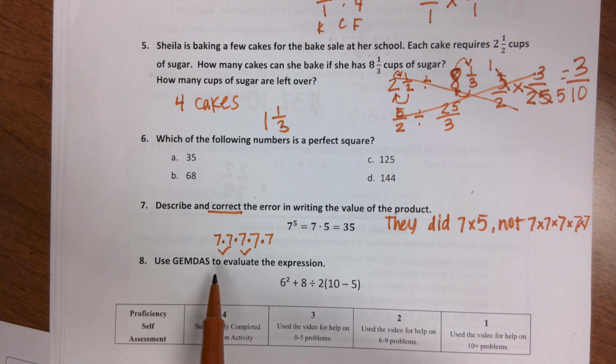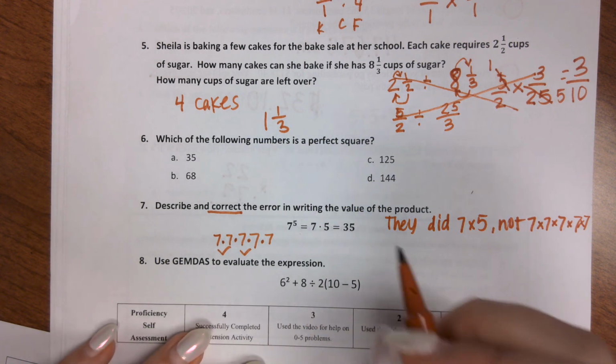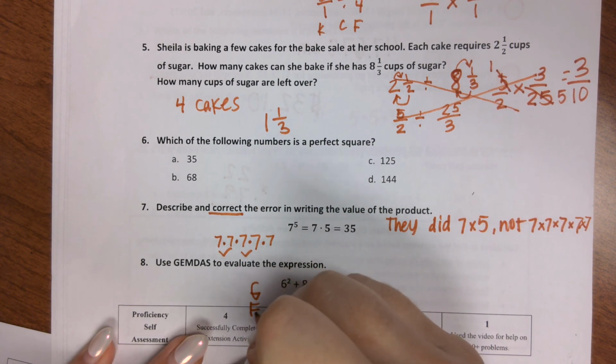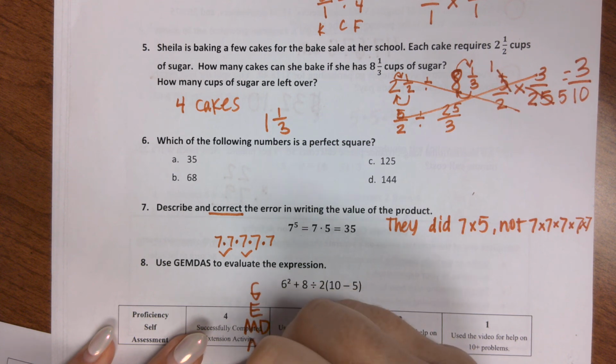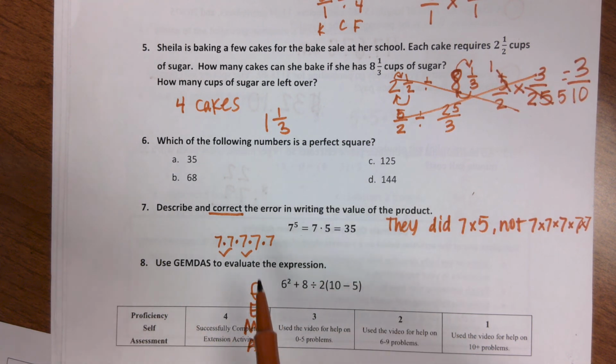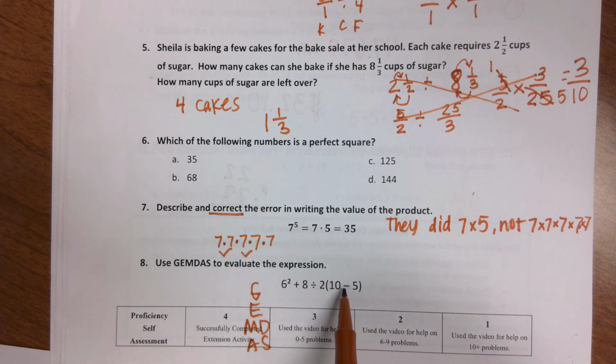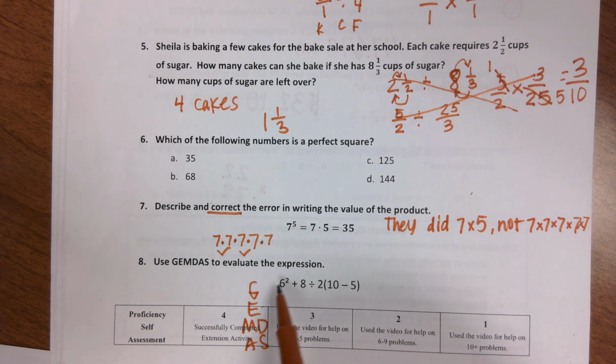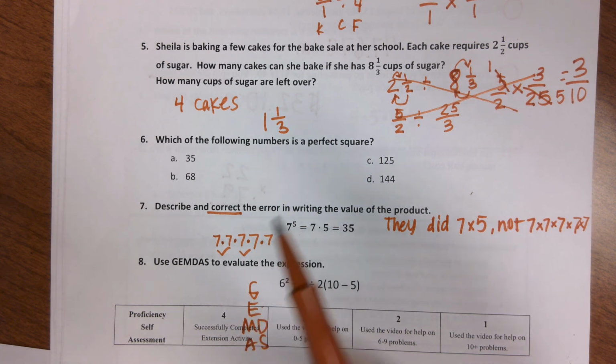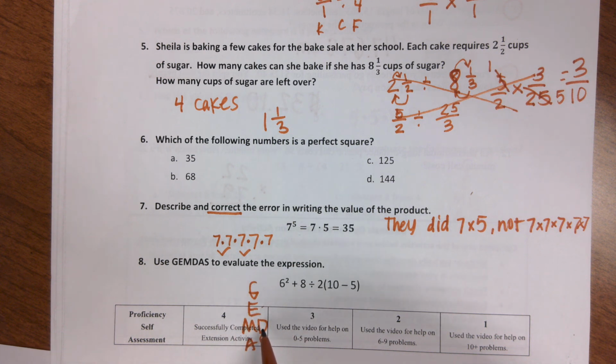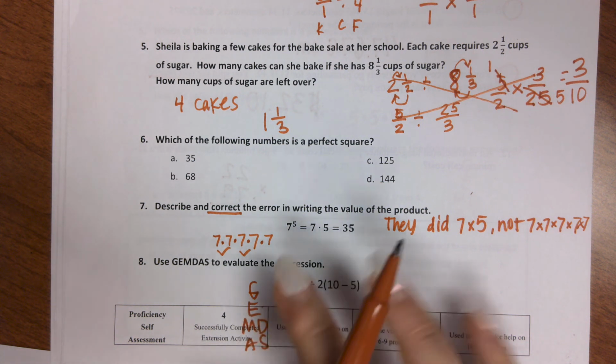Okay, use GEMDAS to evaluate the expression. So remember, I love when you guys write the GEMDAS off to the side. It helps you follow the order of operations. So grouping first, right? Then you're going to stop and copy everything. And then you're going to do exponents, stop and copy. You're going to do multiplication or division depending on what comes first, from left to right, and then the same thing for addition and subtraction.